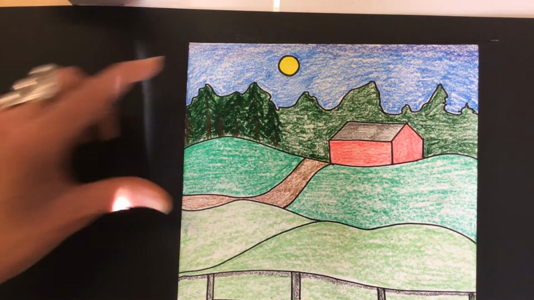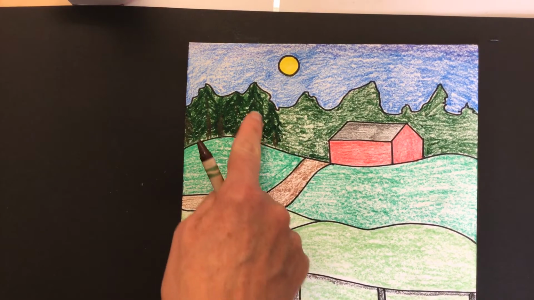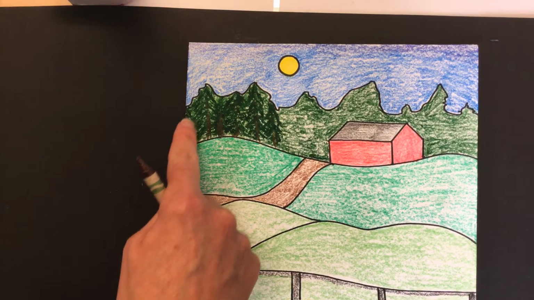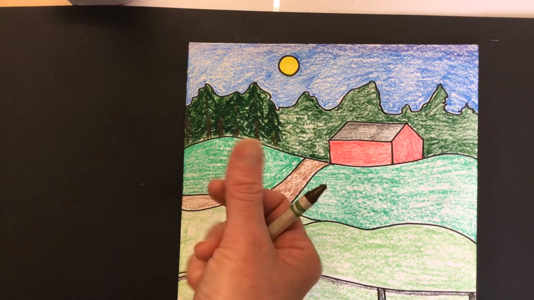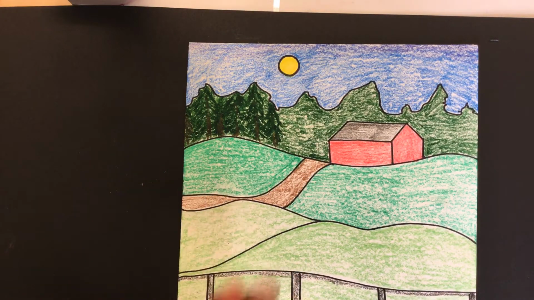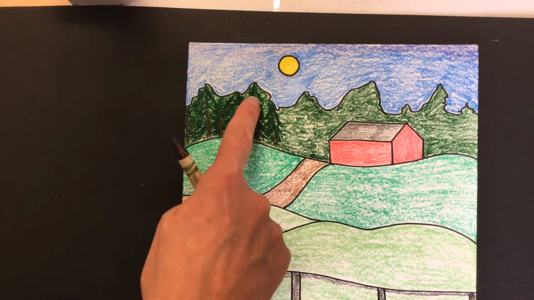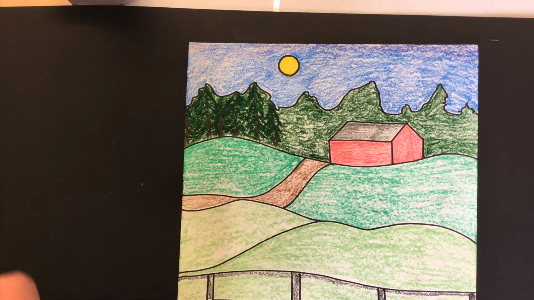So there is how you can give it a little bit more of a realistic look, but you also are getting a little bit more texture here, or the way that it feels. Like bumpy, smooth, soft, prickly, all of those are texture words. This is making it look a little bit more like pine trees here.